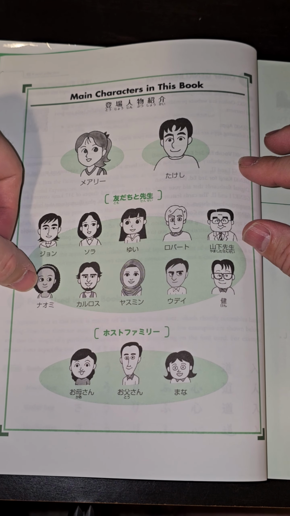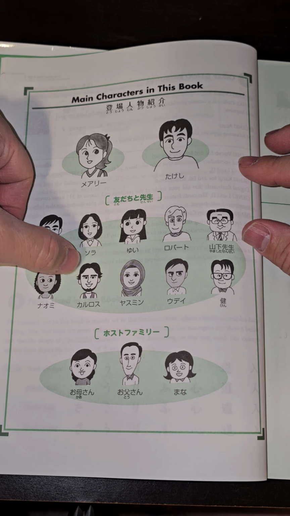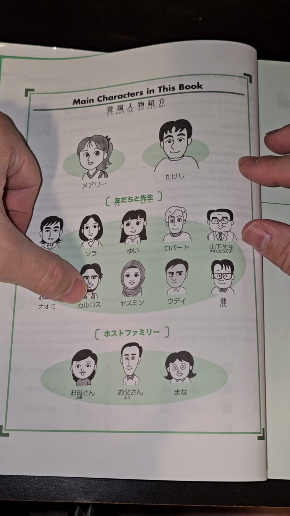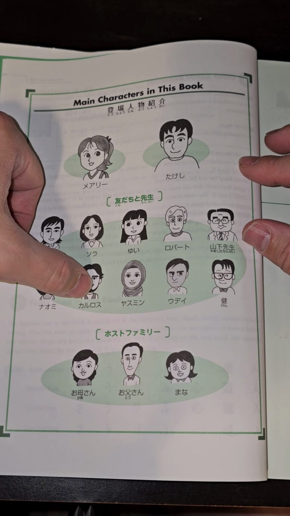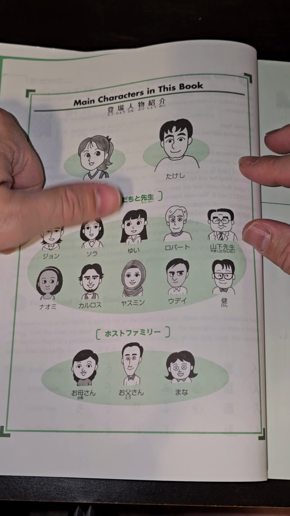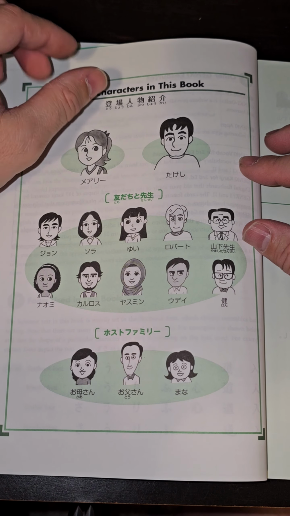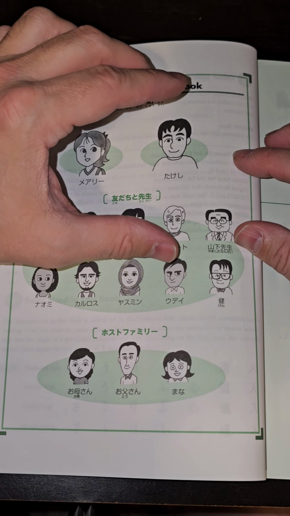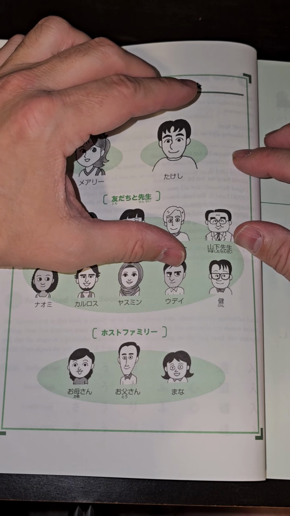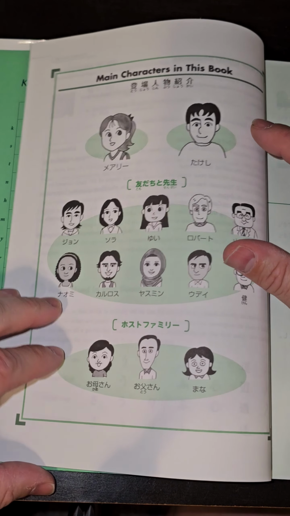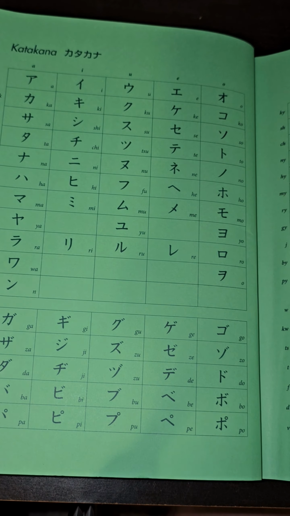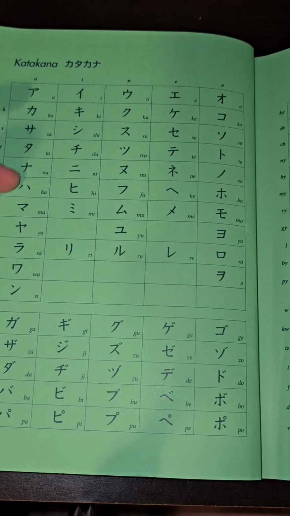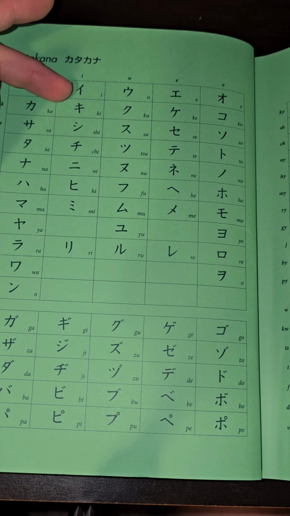And then you have Naomi. Let's see. Carlos, I guess. Yasmin, okay. Wade? Is that right? Let's see, I go back to here, and I can look it up and see which character I'm looking for.